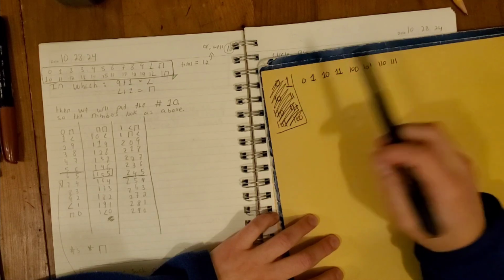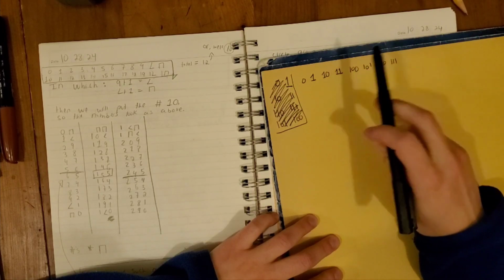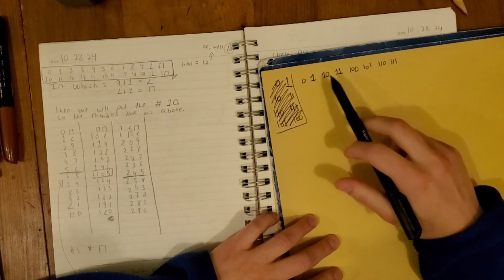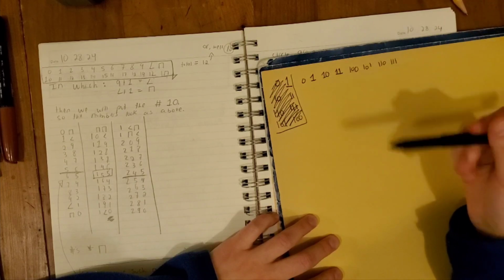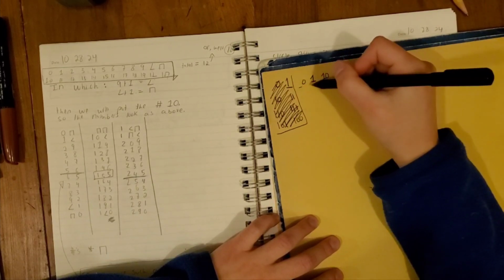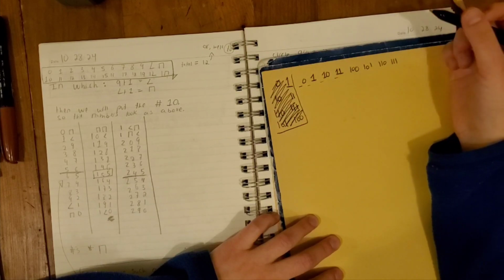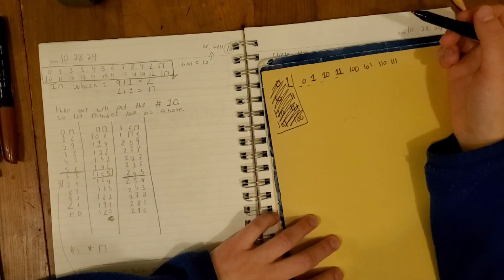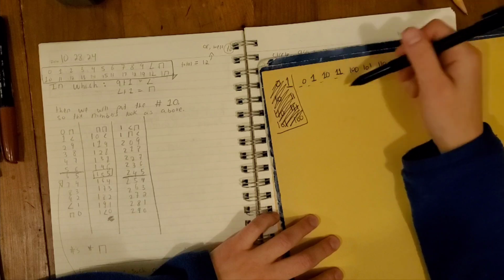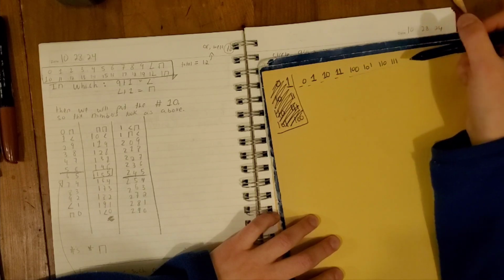So like in the ones place, we can have either a 0 or 1. In the tens place, we can have a 0 or 1. So this counts as 0 and this counts as 1. In the hundredths place, we can have a 0 or a 1.